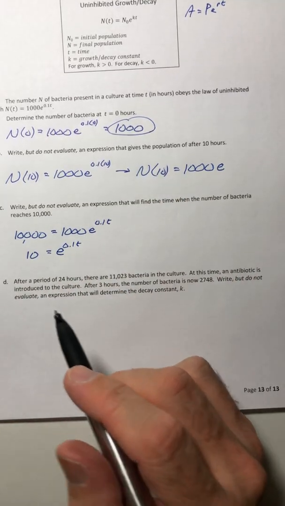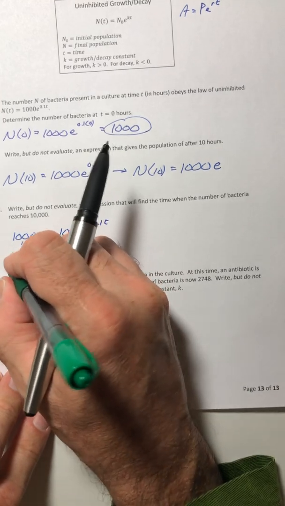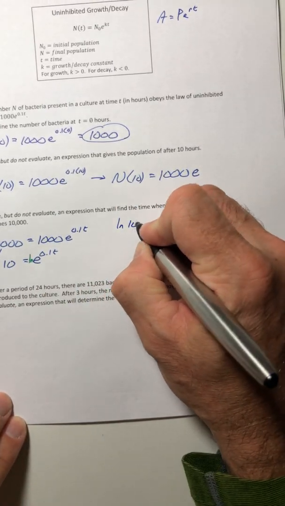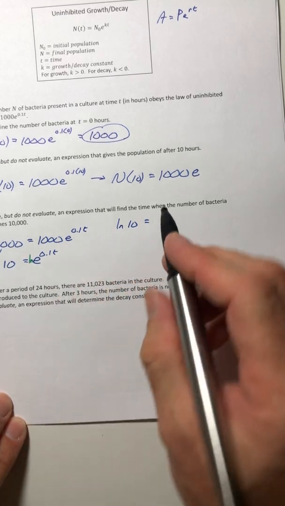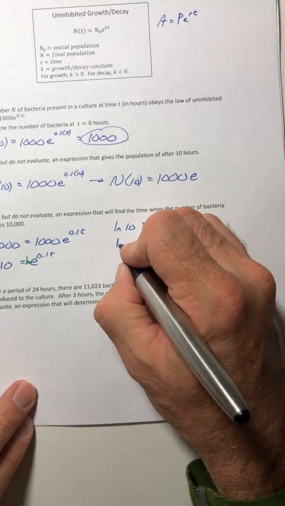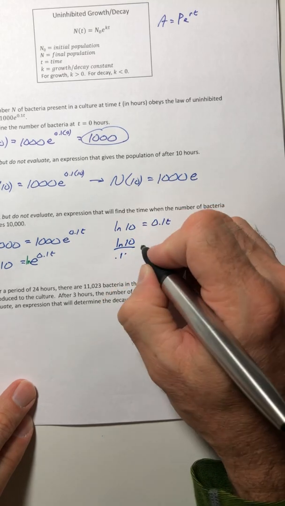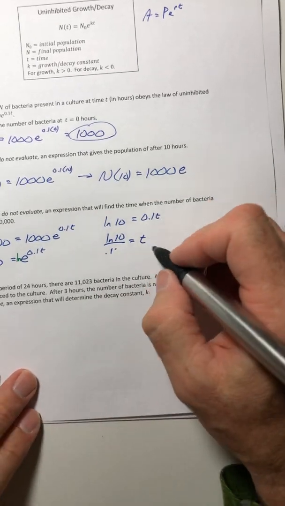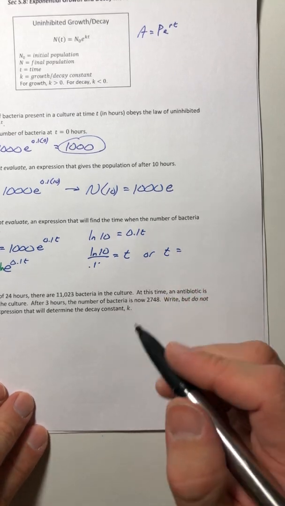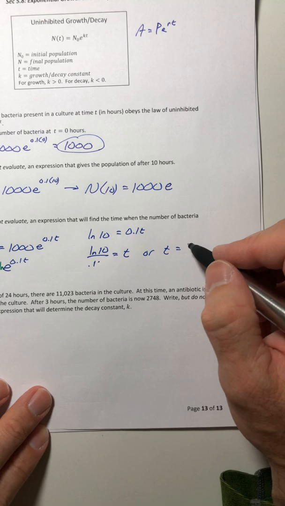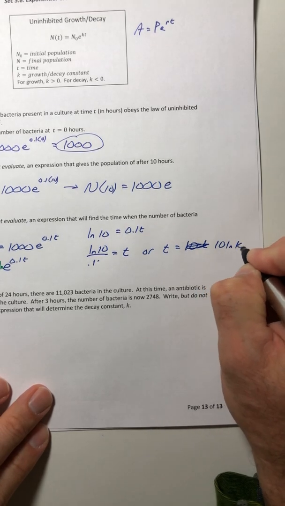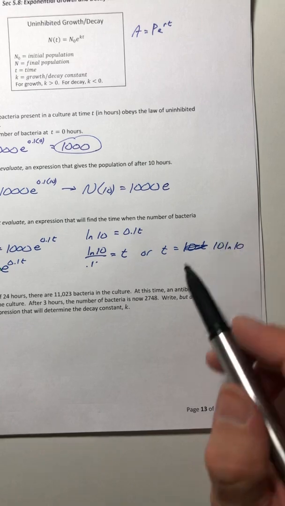I'm going to use the natural log on both sides. So my left side, just ln of 10. Right side, the ln and the e cancel out. And then I can divide by 0.1. And you can leave your answer like this. Or if you want to really simplify it, the 0.1, that's like 1 over 10, and the 1 over 10 would flip and make a 10 ln of 10. So either one's fine with me.